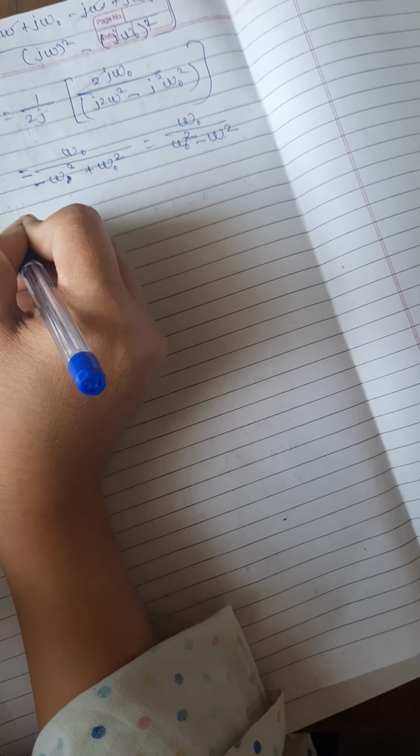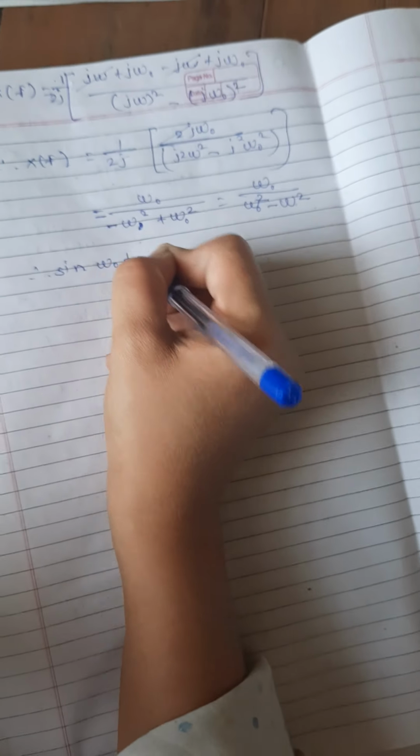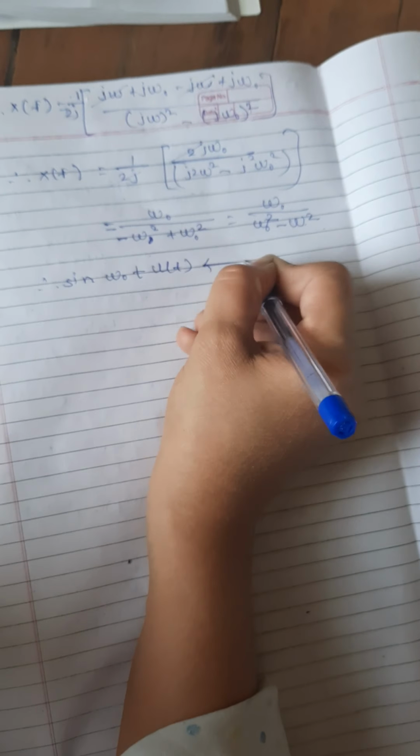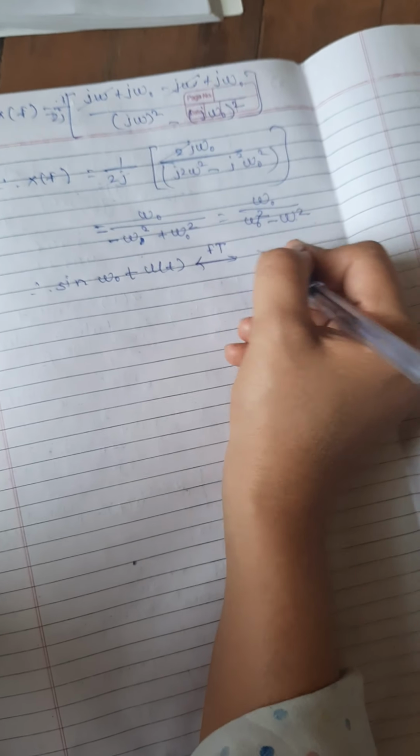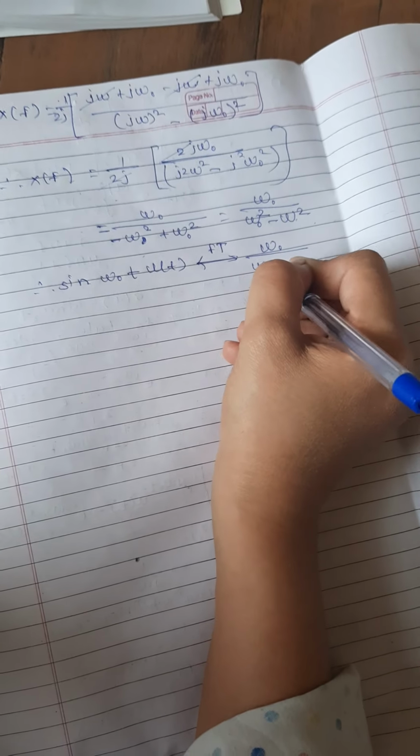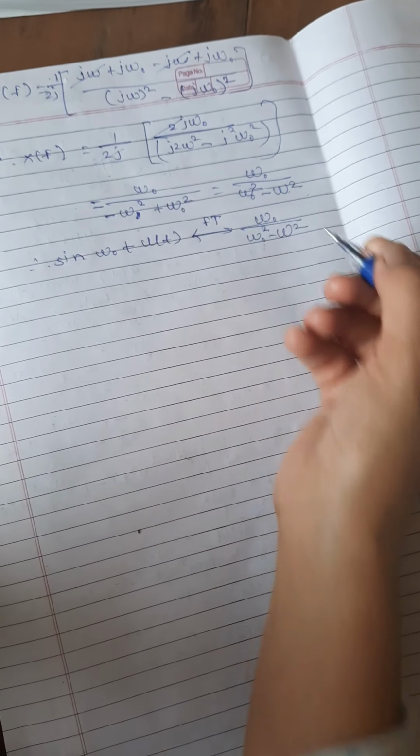Therefore the Fourier transform of sin omega 0 t u of t is omega 0 divided by omega 0 square minus omega square. This is the Fourier transform of that function.